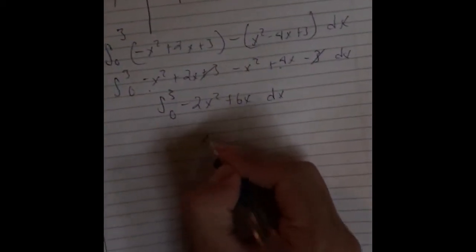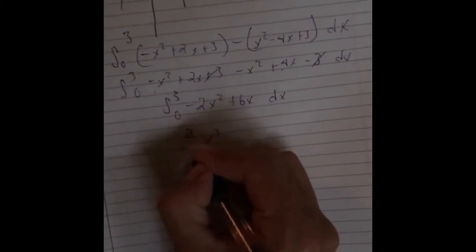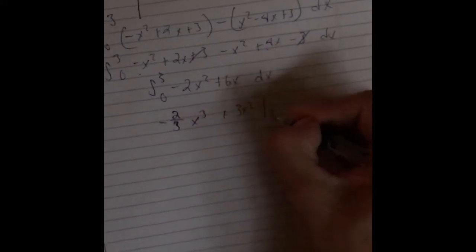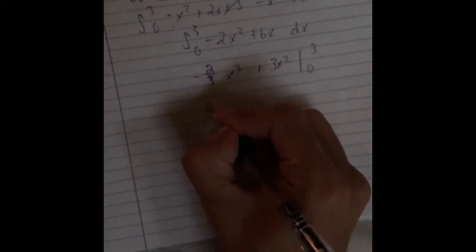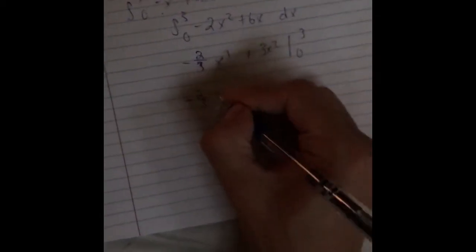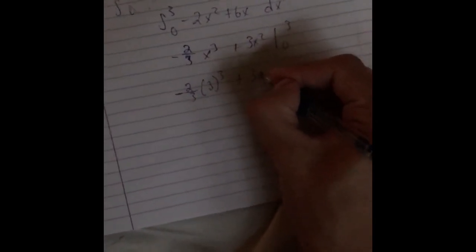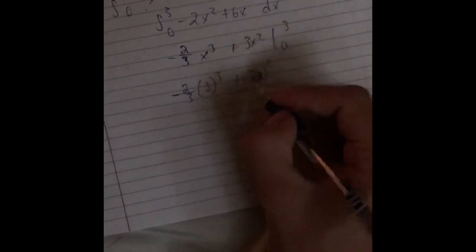That becomes a 3, which means we have negative 2/3 x cubed plus 3x squared. We're going to evaluate that at 0 and 3. So now we have 2 over 3, and that is negative, times 3 cubed plus 3x, with x being 3, sorry, so 3 times 3 squared.